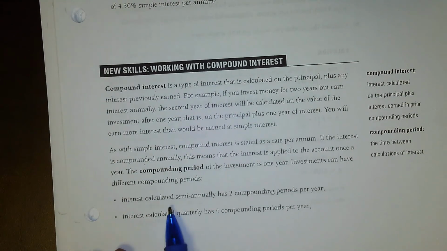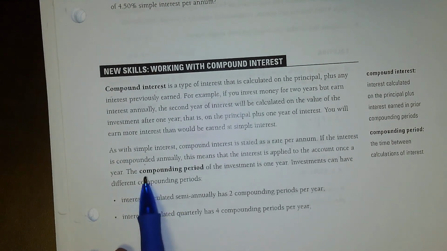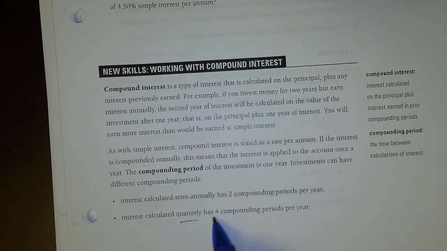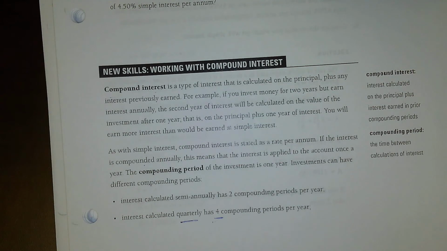Now, there are different ways that you can compound. So there's different compounding periods. That's the number of times in a year that the interest charges would get calculated, and the amount of your principal changes to reflect that. So often in investments, you will get quarterly amounts, which are 4 times. Quarterly is 4 times a year, or 4 compounding periods every 3 months.